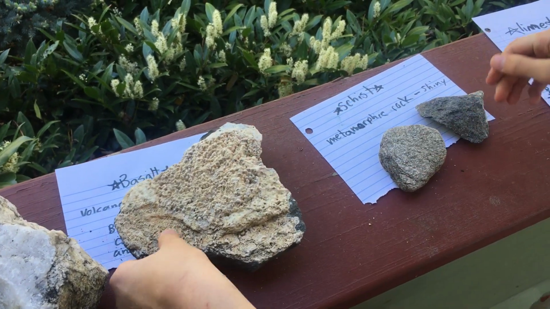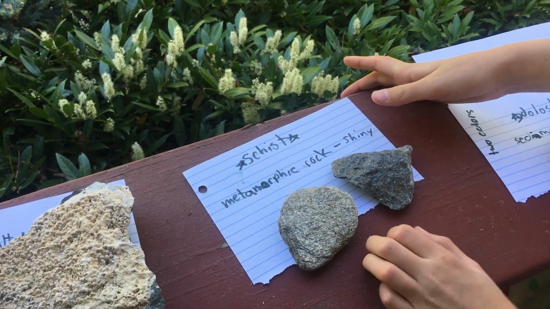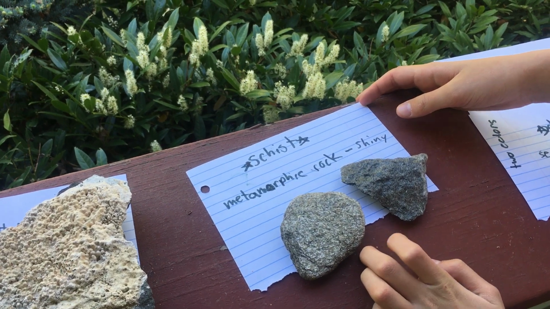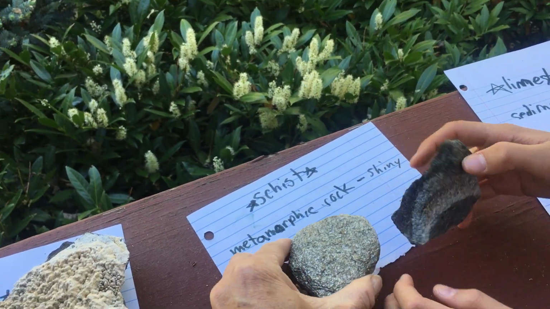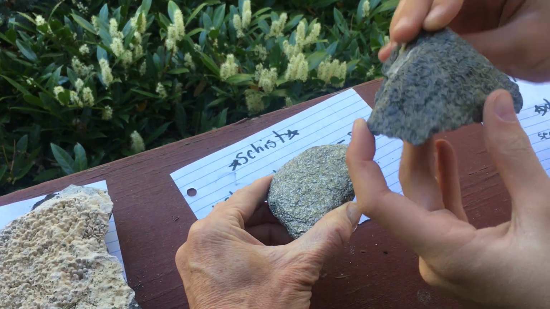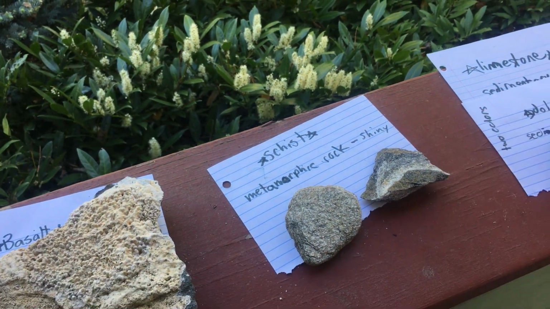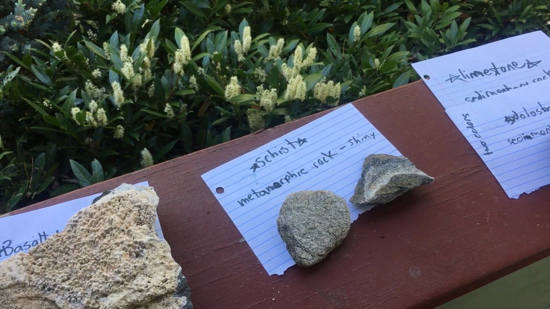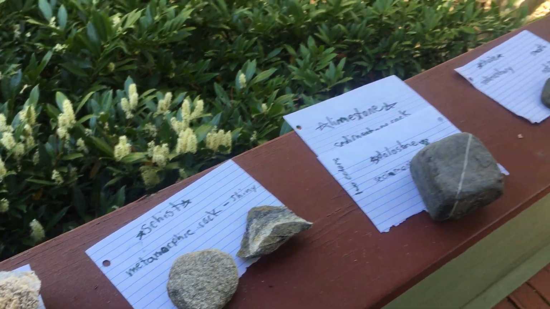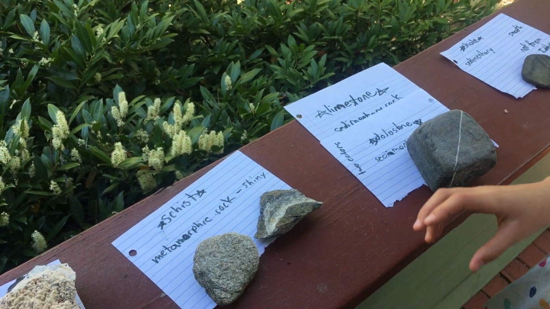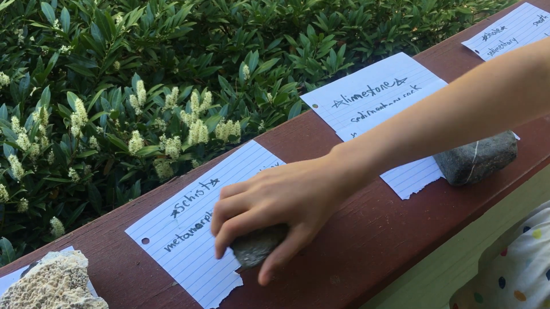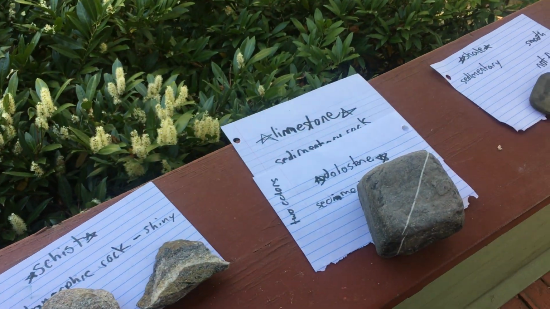The next ones are more rare in Idaho. What do we have here? This is schist, and if you can see it in here, it's very shiny. Very shiny. And is that an igneous, metamorphic, or sedimentary rock? It's a metamorphic rock, and the metamorphosis makes it shiny. Good. All right, moving right along.